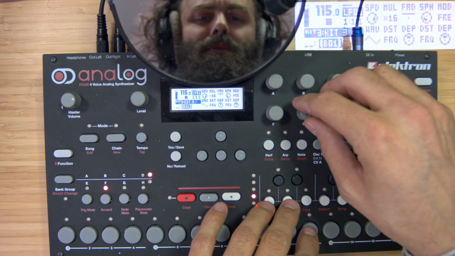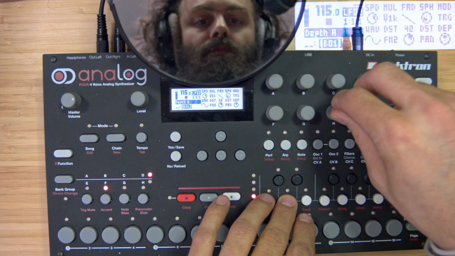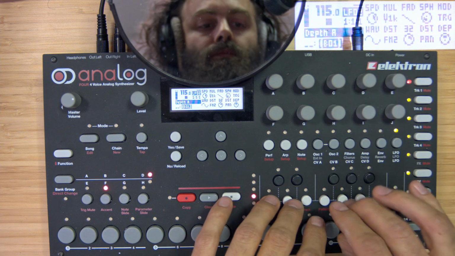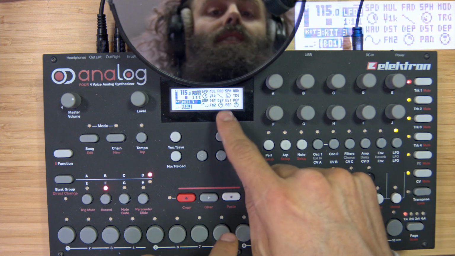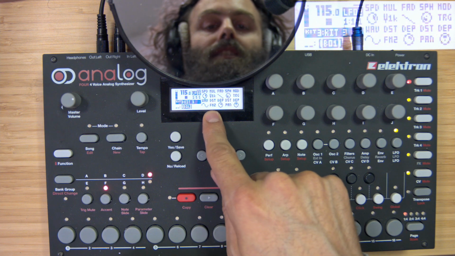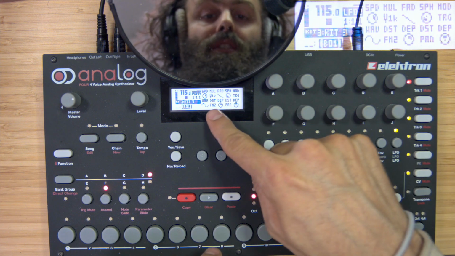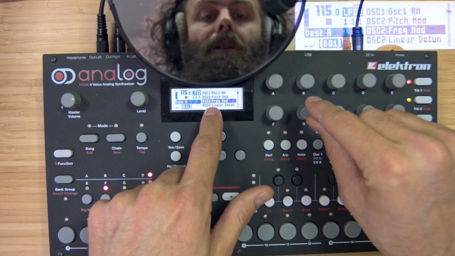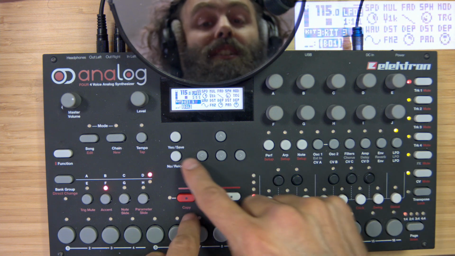Yeah, this is kind of cool. So I think it makes sense to send the LFO modulation to the FM frequency modulation. But I'll show you another place which I think is even cooler.